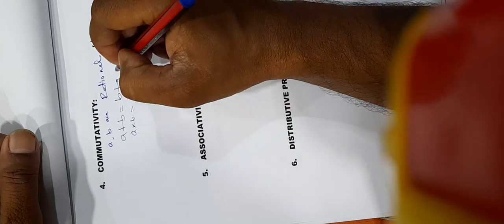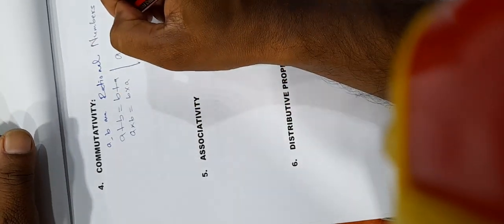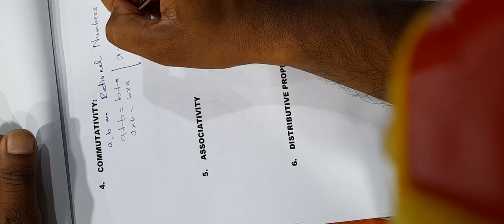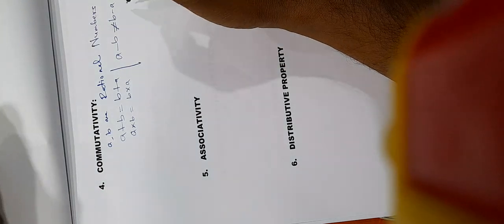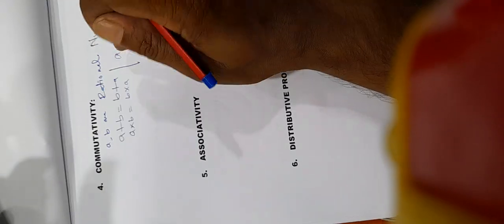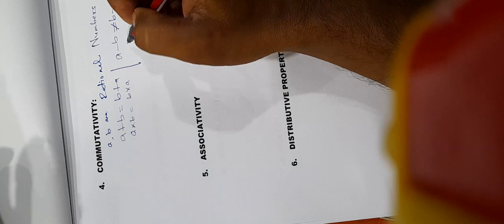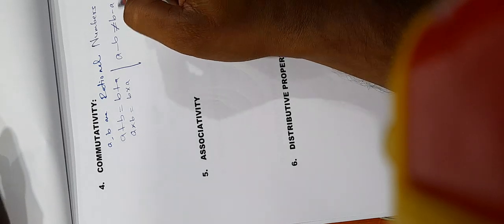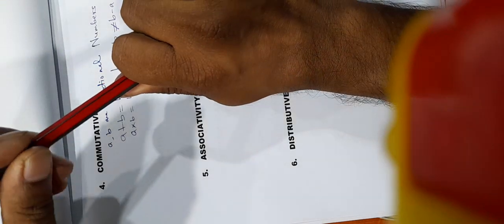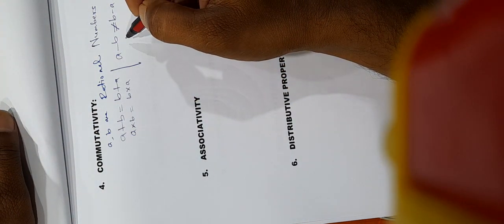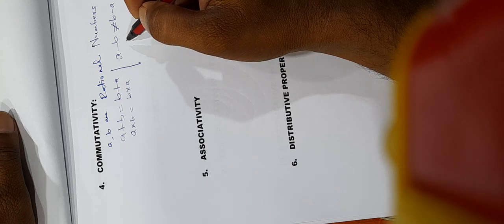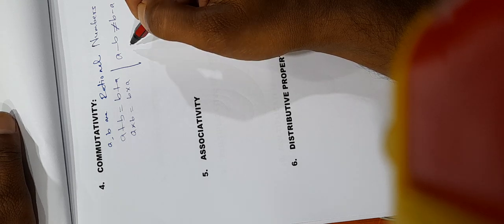But a minus b may not be equal to b minus a unless b equals a. If a and b are equal, in that case it is true. But if a and b are not equal, then a minus b is not equal to b minus a, right? So in the case of the operation of subtraction, commutativity is not followed by rational numbers, right?